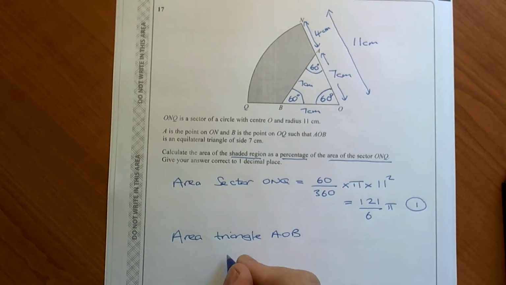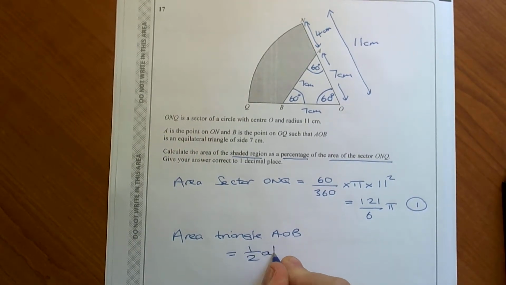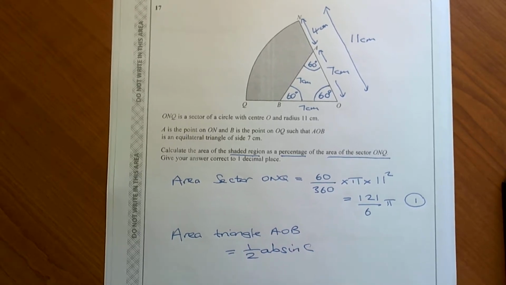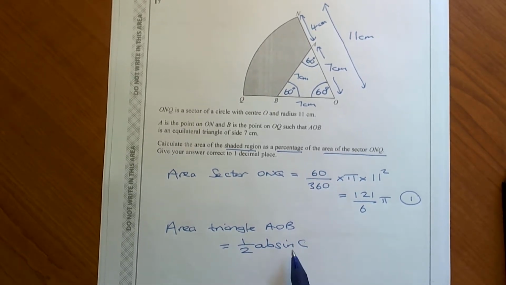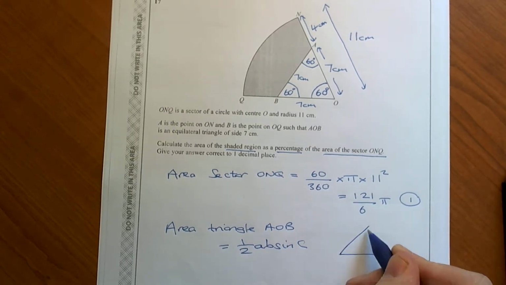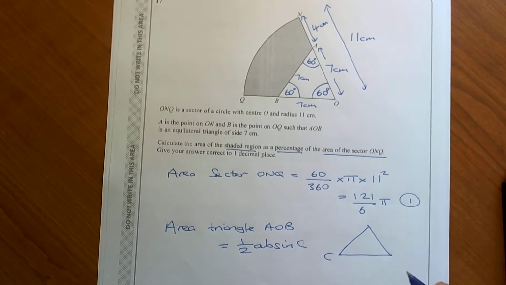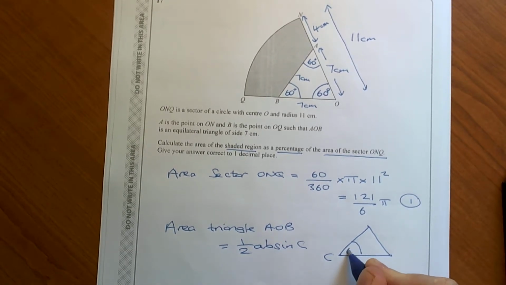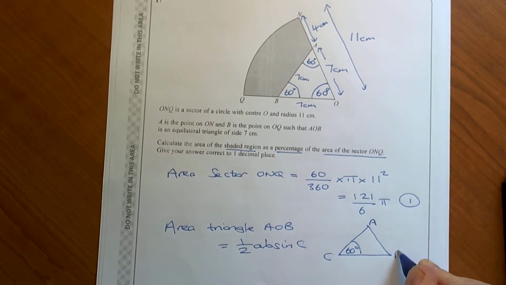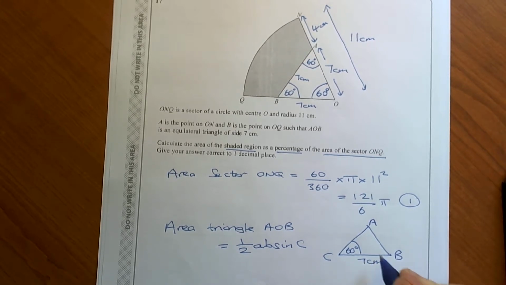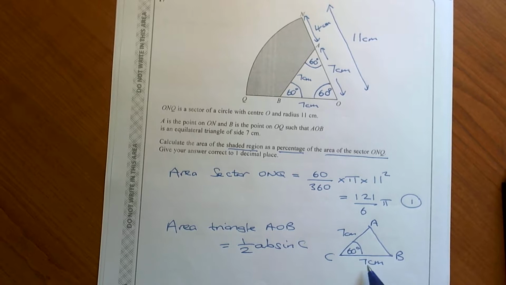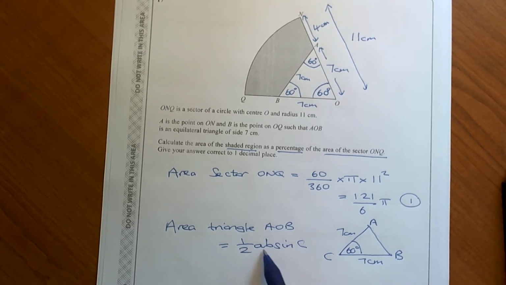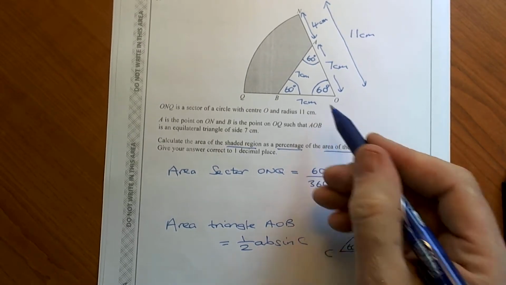And the thing we're going to use to do this is the formula. Remember half ab sine C, which is the formula that you're going to use. If you think to use that formula, what you usually have is a triangle with an angle C that you know, and in our case C is going to be 60 degrees. So imagine these other two sides would be a and b. Well, these are going to be our 7 centimetre sides. We know the two sides that surround the angle, and that's when you use this half ab sine C formula.